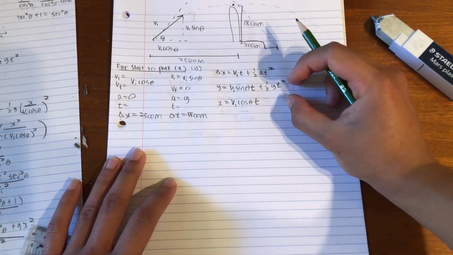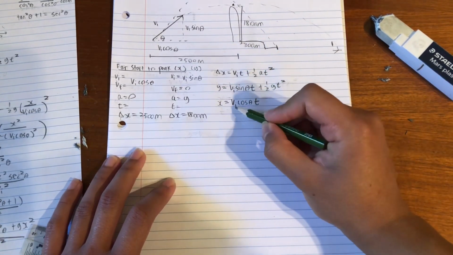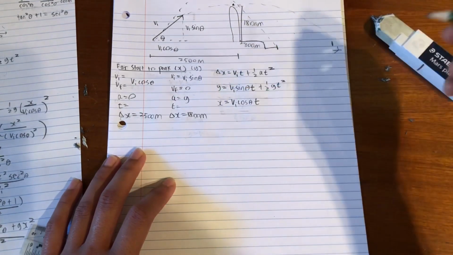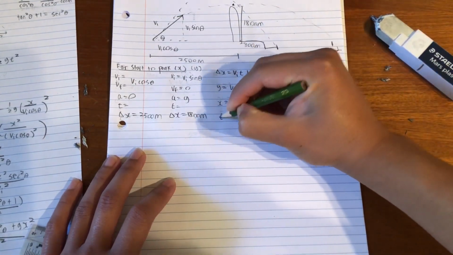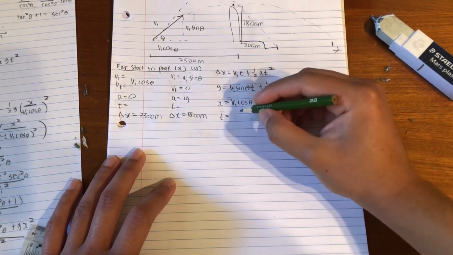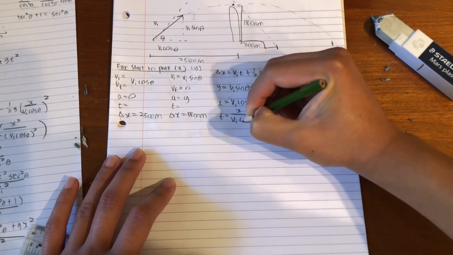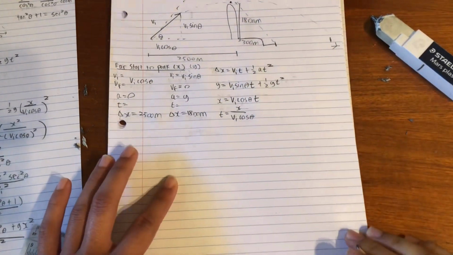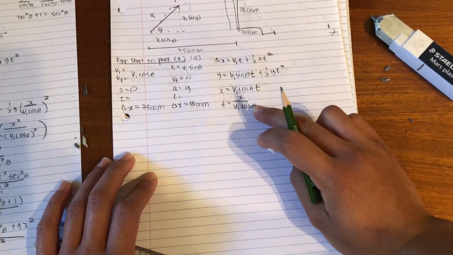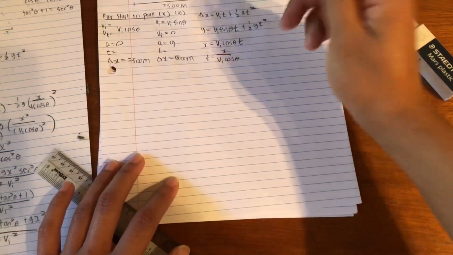And so just looking at these two, I can actually isolate t here and substitute back that expression to here, and so then I can start working with it from there. So if I isolate time for the x direction kinematic equation, I'll have t equals x divided by v initial cosine theta. And so once you have this, you can substitute the t back into this y equation, and we can start working from there.